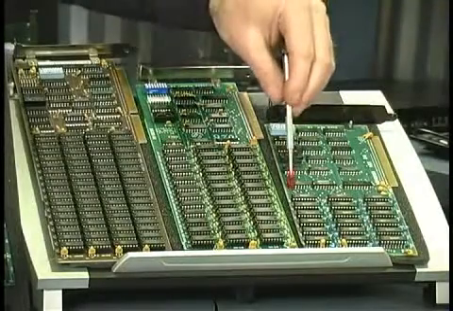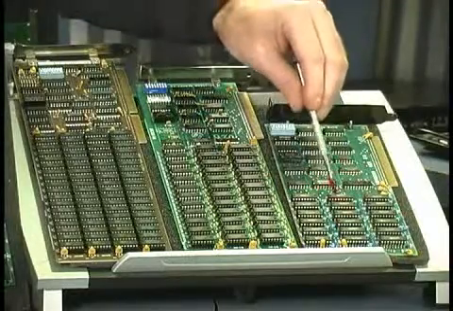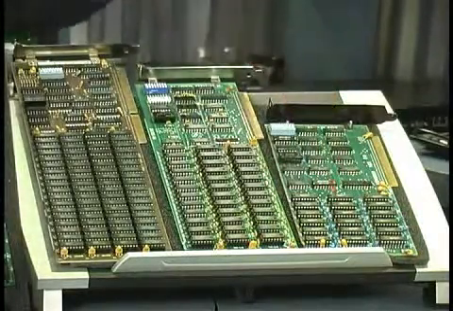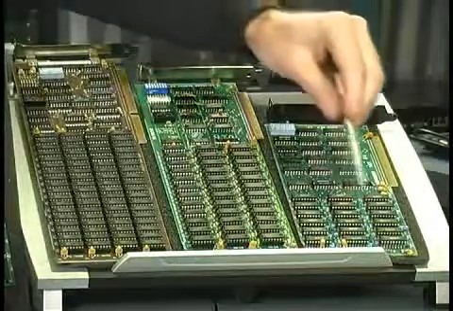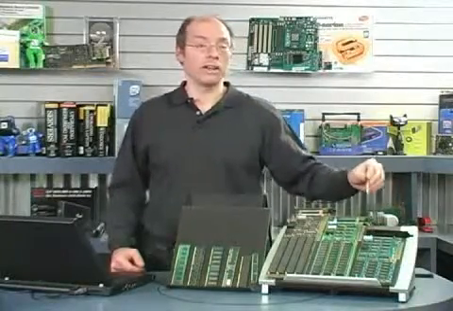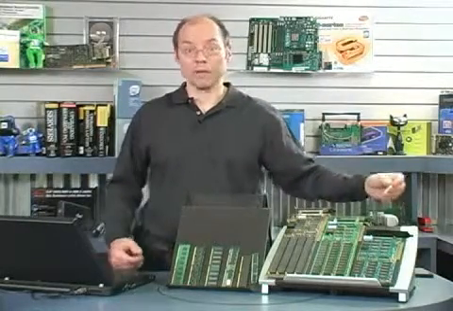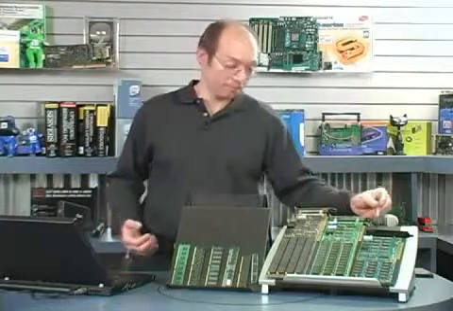And this actually has 36 chips on it. They're double stacked. There's two sets of chips from what you see here. So there's $400 in just these chips alone. And these chips ran 200 nanoseconds, which is about 5 megahertz in speed, which of course matched the speed of the PC at the time.